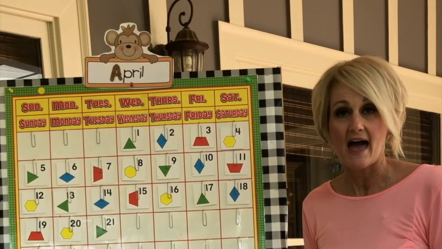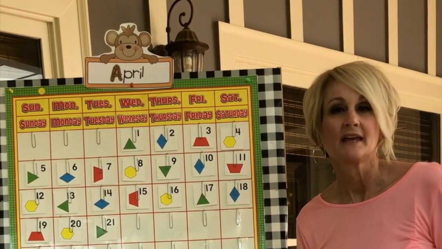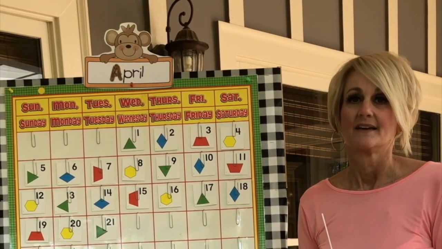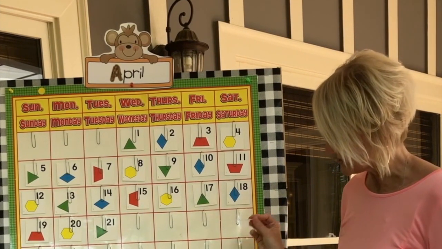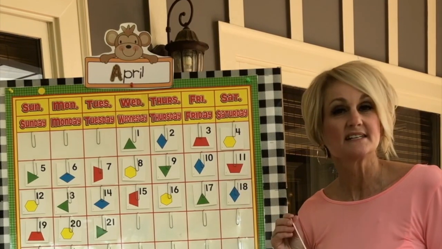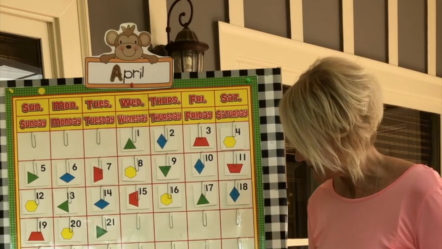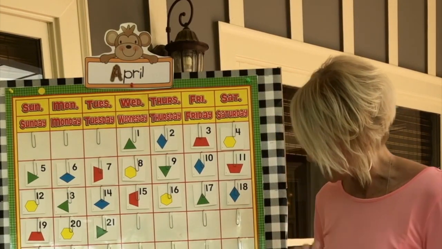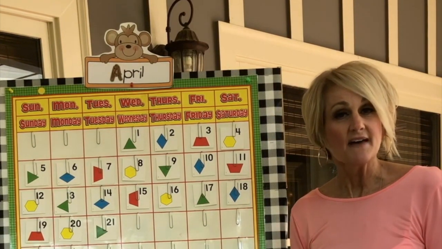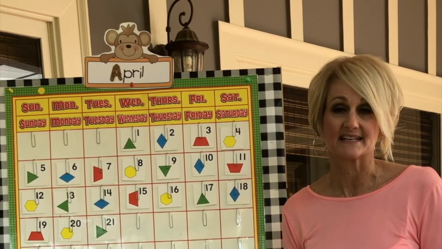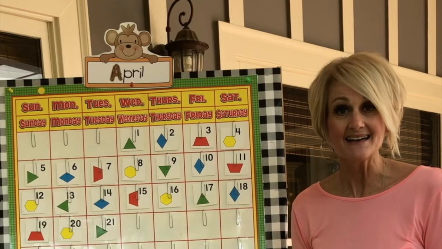I'm going to add a straw into which place value? Yes, we always start with the ones. There are 6 ones in there, so there's plenty of room for another one. So I'm going to add one more straw. Since I've added one more, what is one more than 6? Yes, it's 7.